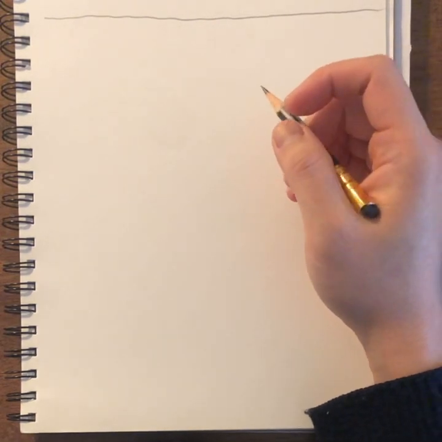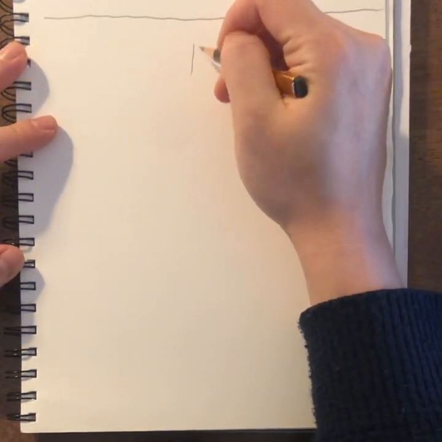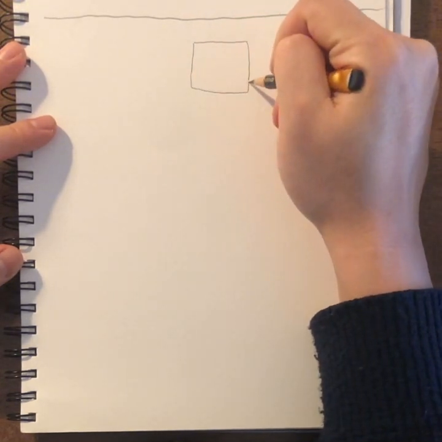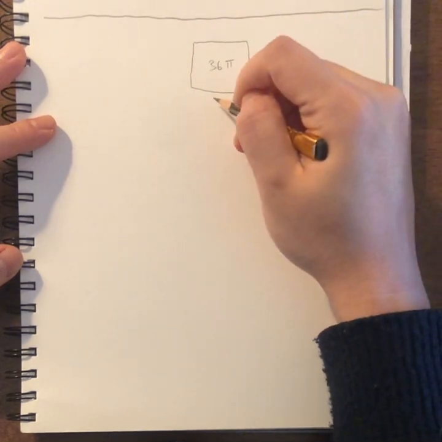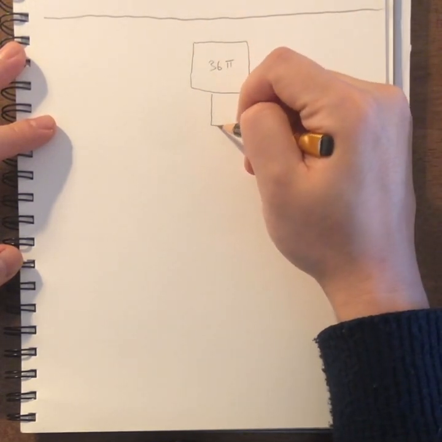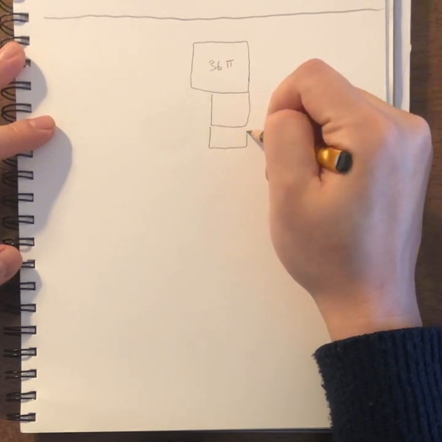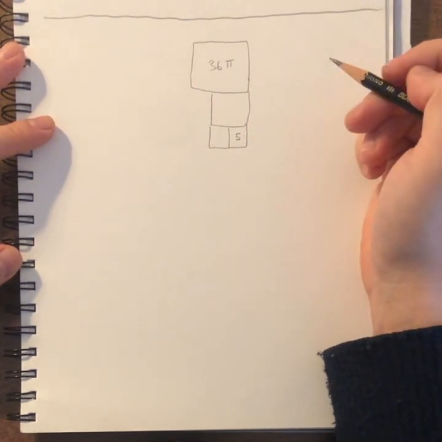It was quite an interesting one because you had this square here, and then the area was 36 pi, something like that. And then there was another square here. And then there are another smaller 2 squares here. And the area of this square was 5.